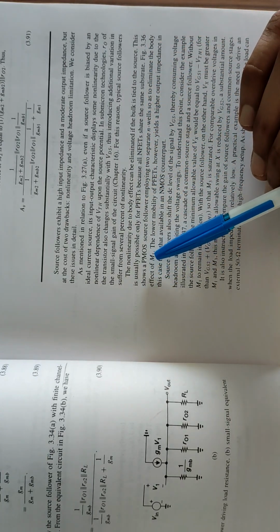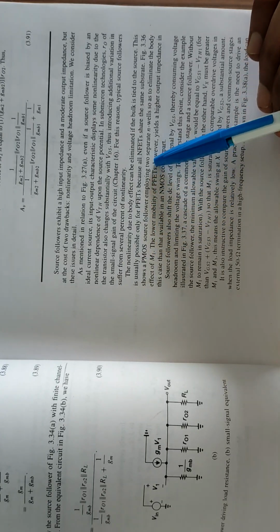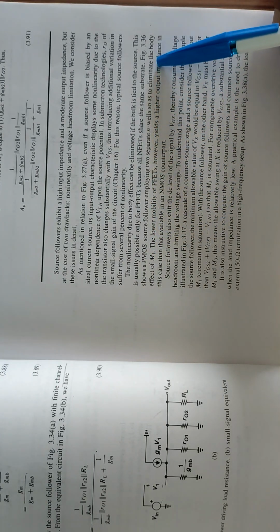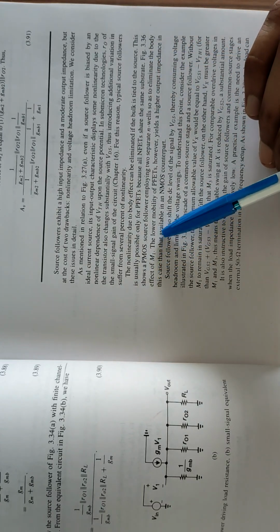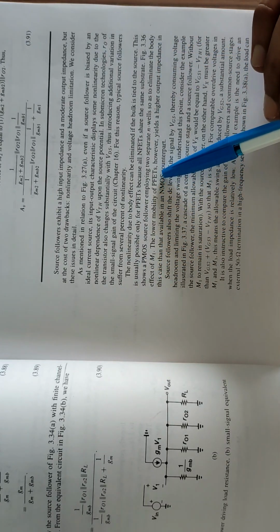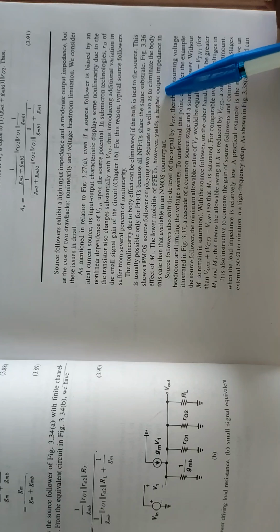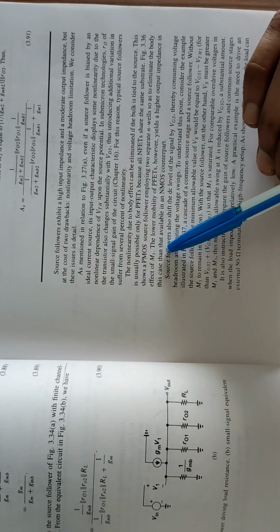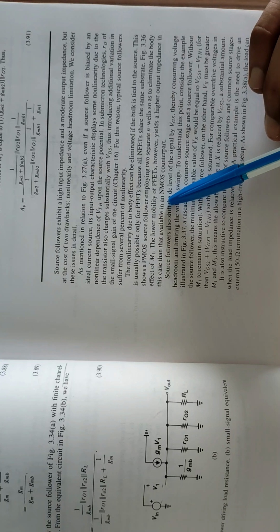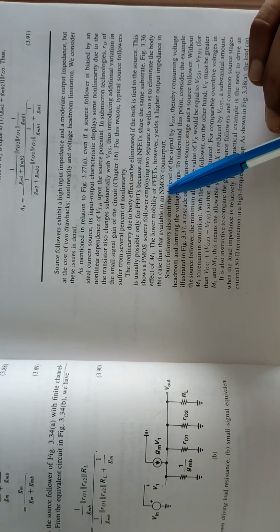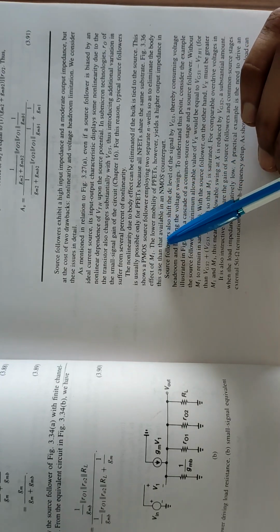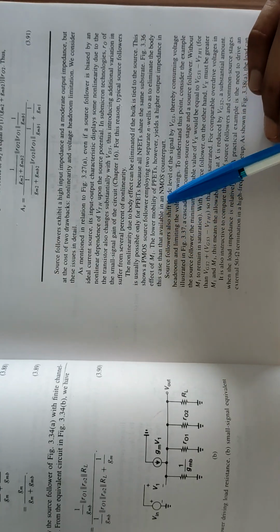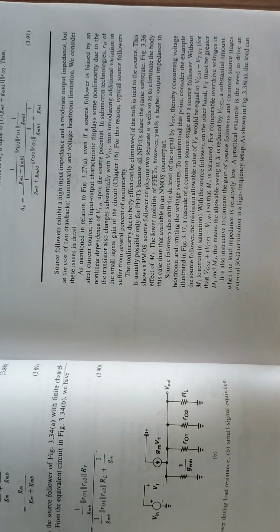The figure shows a PMOS source follower employing two separate N wells so as to eliminate the body effect of M1. The lower mobility of PFETs, however, yields a higher output impedance in this case than that available in an NMOS counterpart.